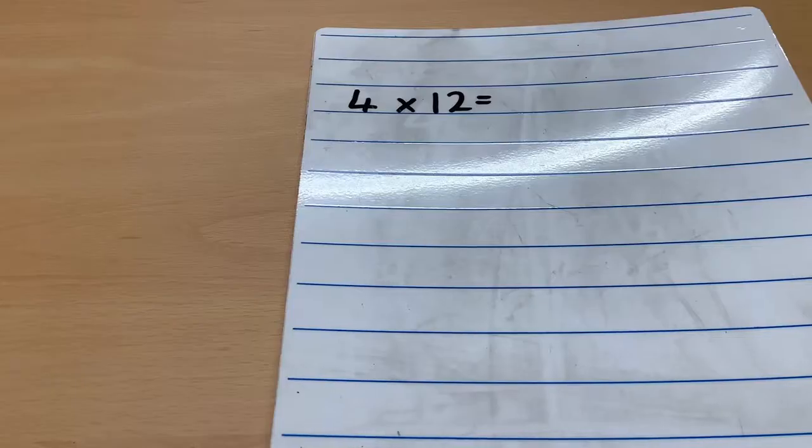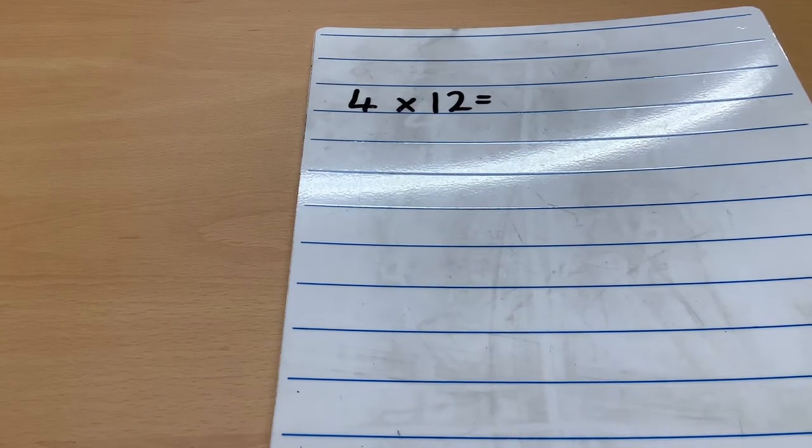Today we're going to look at number line multiplication again, but today we're going to multiply a one-digit number by a two-digit number. There's two ways that you can do this, and I'm going to show you both ways. You can pick the one that's best for you. When you multiply a one-digit number by a two-digit number using number line multiplication, there's something called chunking.